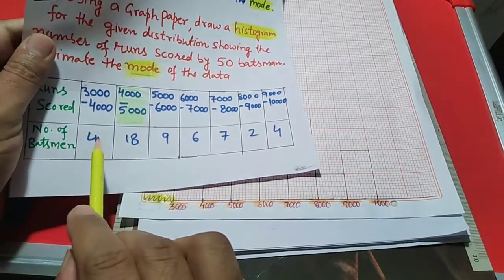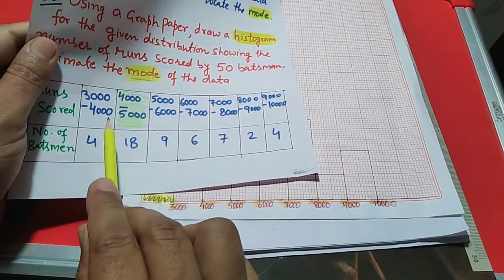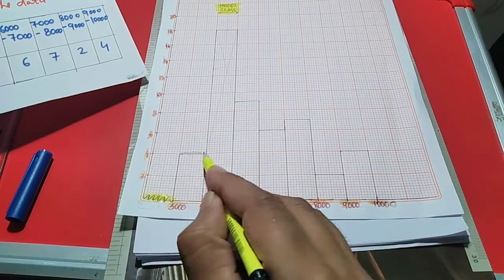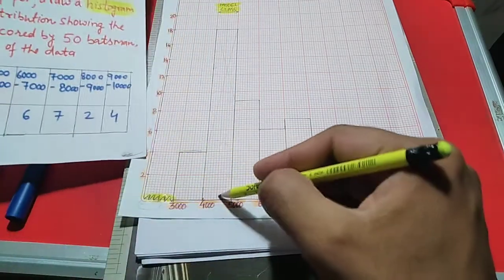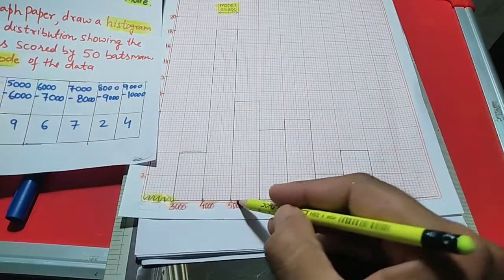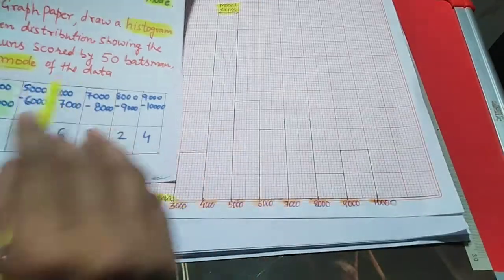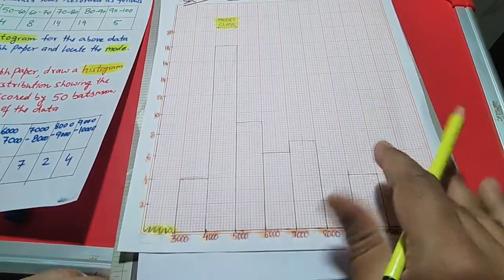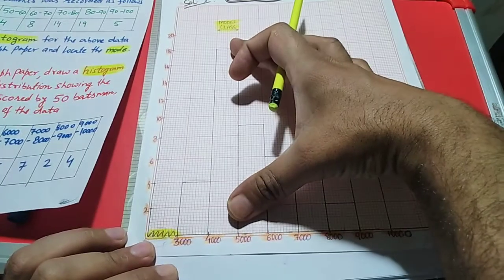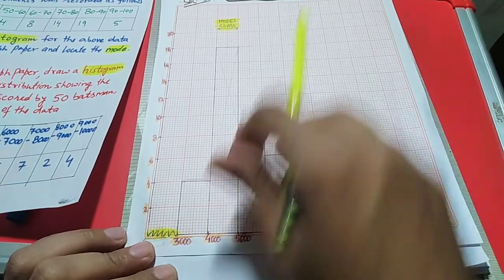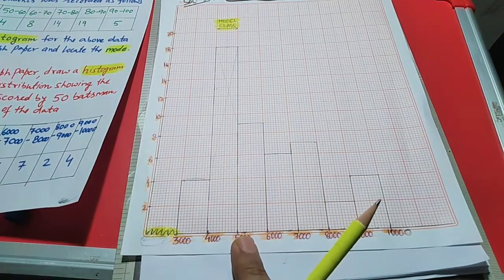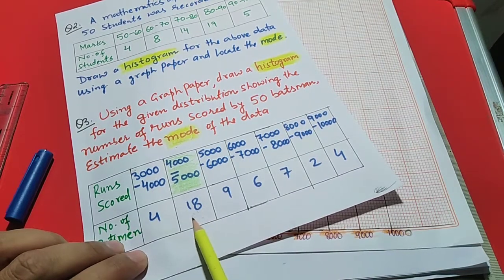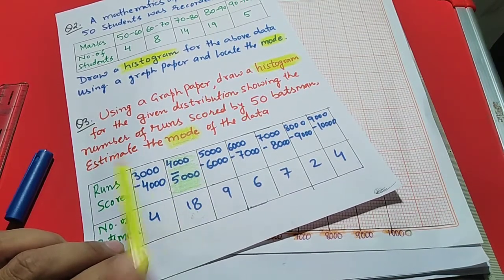Now see what height you have to take for each rectangle. So for 3000 to 4000 you have to take 4. Now for 4000 to 5000 there is 18, so the height is 18. Now for 5000 to 6000 the height is 9. So the histogram has been drawn, and this is the modal class because we have the longest rectangle in this range, 4000 to 5000. In the question also I have shaded it with green because this is having maximum frequency and this is called the modal class.